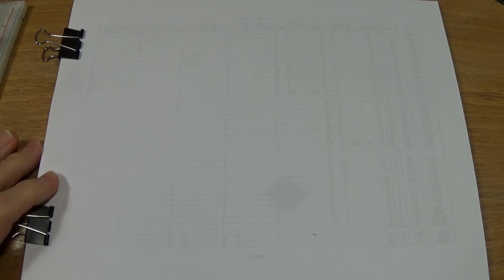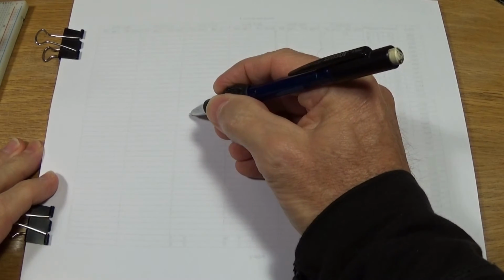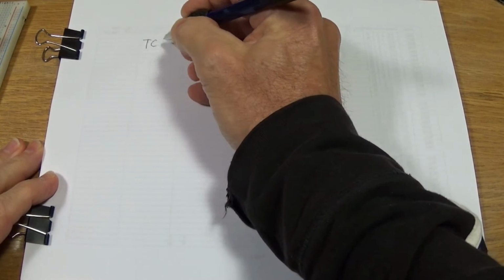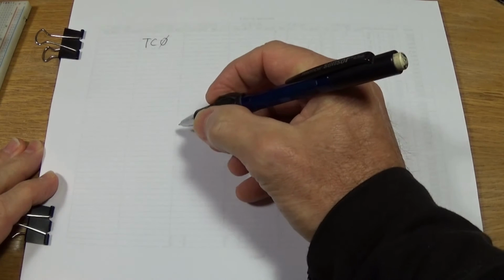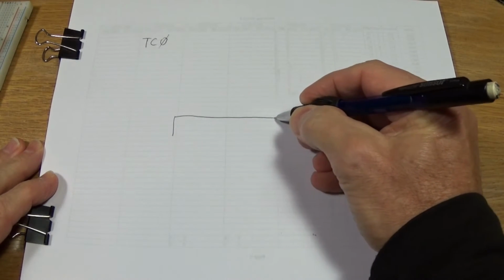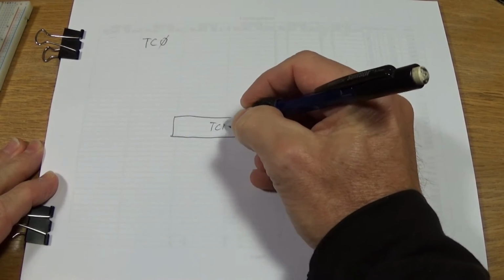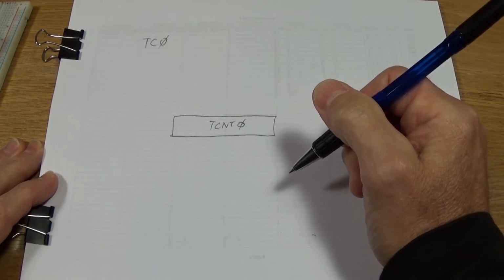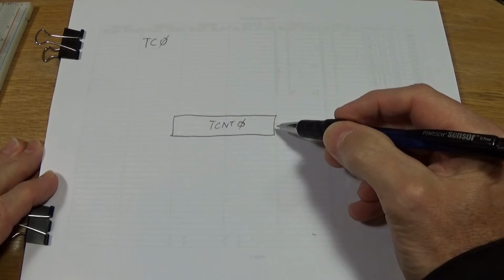But the main part of the timer counter is a register, and in this case for timer 0, timer counter 0 is what we're going to look at. So the main part of it is a register that's 8 bits long, and it's called TCNT0, timer counter 0, or timer count 0. And there's some logic around it that controls it.